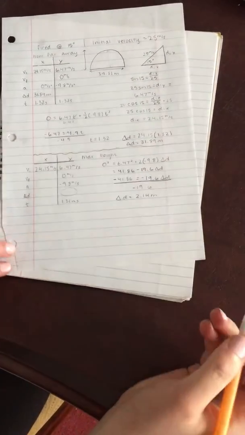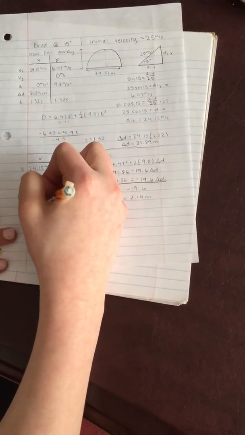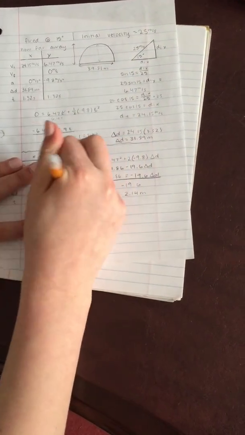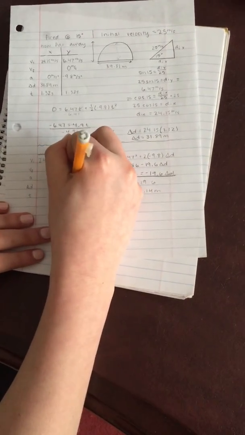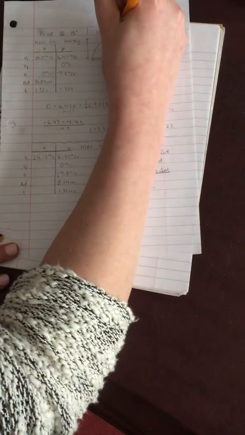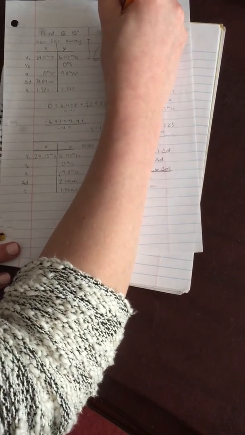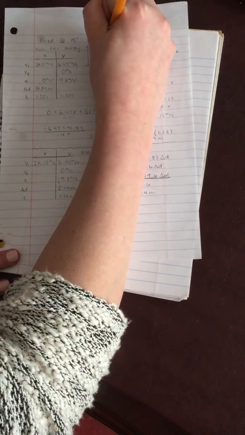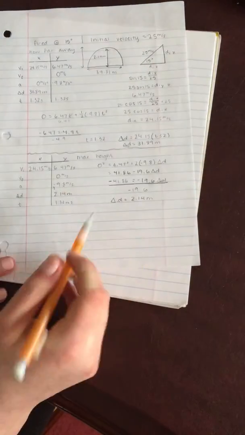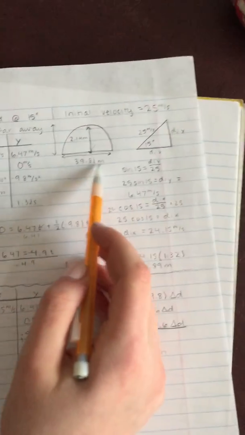2.14 meters. And so this would be our maximum height. Our maximum height would be 2.14 meters, which we're going to write up here. This height right here would be 2.14 meters. So our maximum distance would be 31.89 meters, and our maximum height would be 2.14 meters.